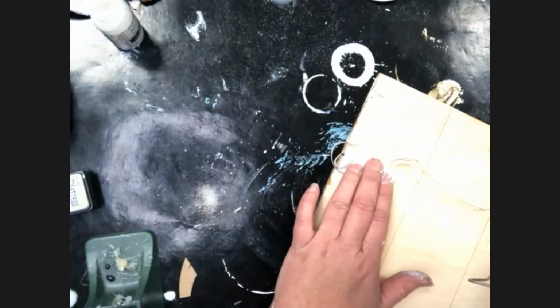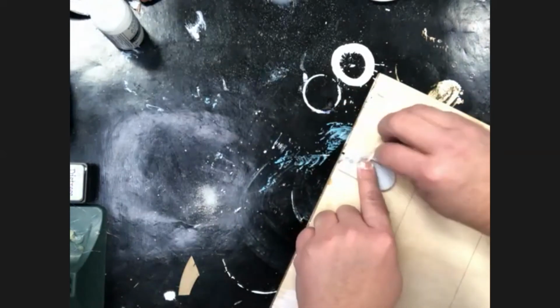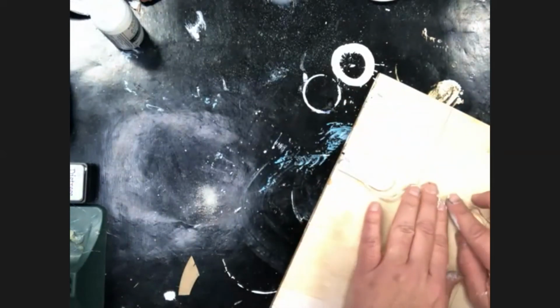So that's where my light switch is going. I often use hot glue guns for everything, again, due to the speed of its drying. And then I'll just end up taping that down.